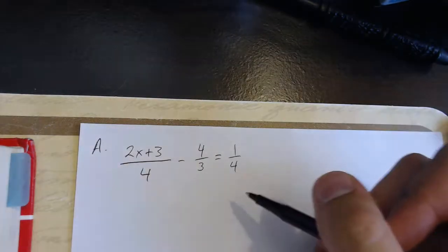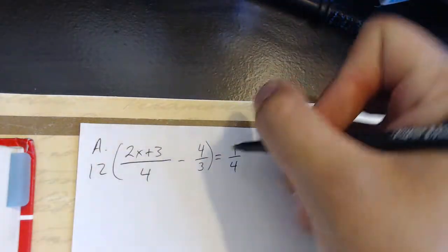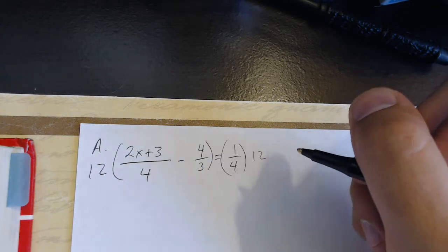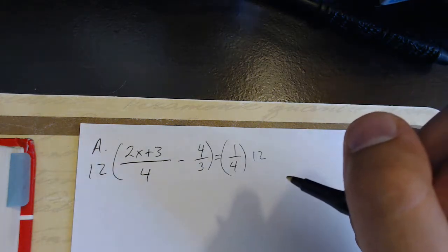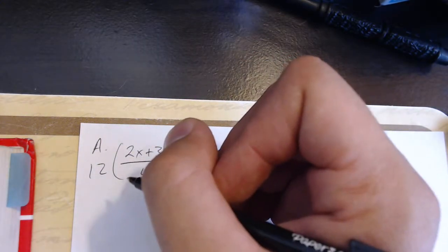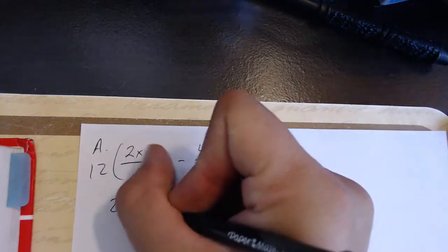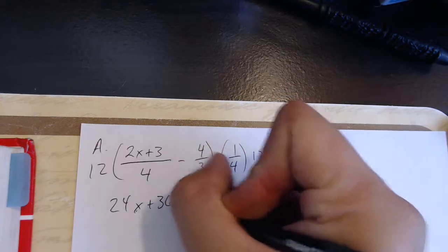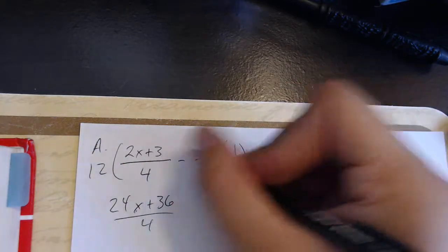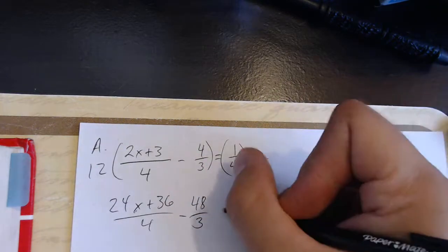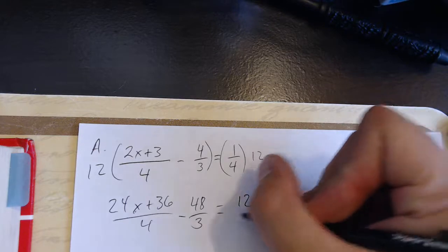Okay, so the least common multiple is 12. If we multiply each side of the equation by 12, that will give us a common denominator that we can just work out of the equation. So the way this works is when we multiply 12 times 4x plus 3, what we end up getting is 24x plus 36 over 4, and then when we multiply it by 4 over 3, we end up getting 48 over 3. And then on this side we get 12 over 4.